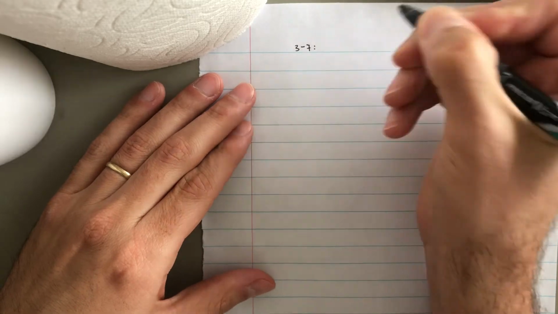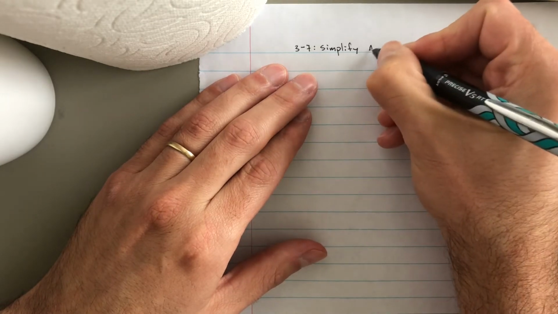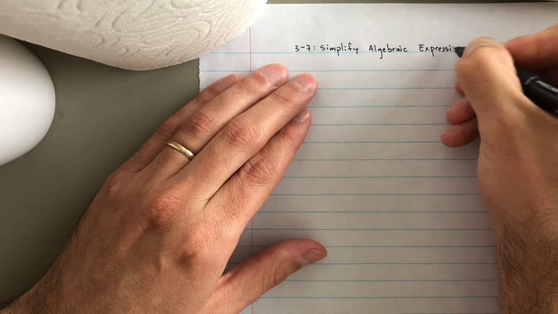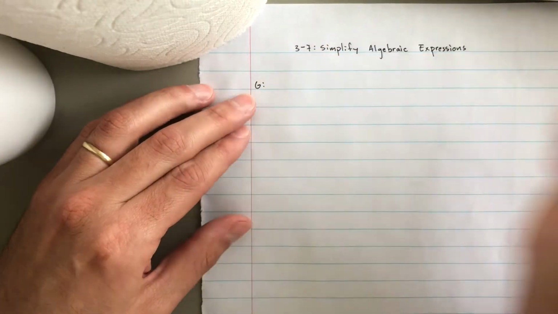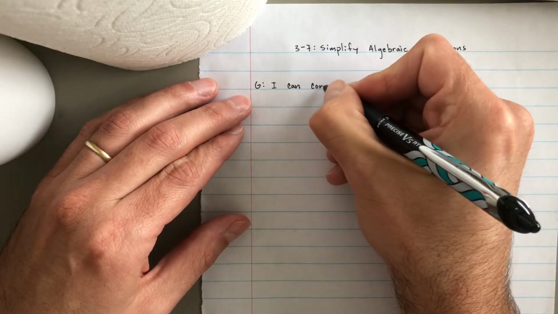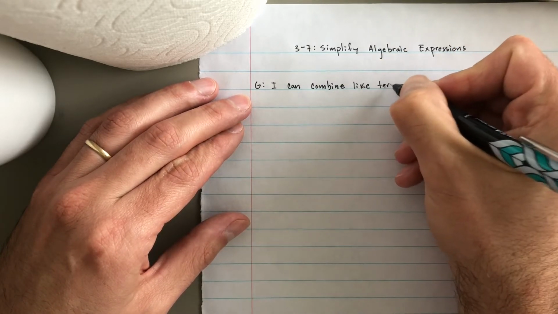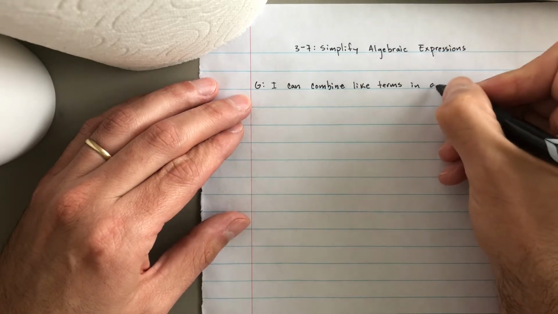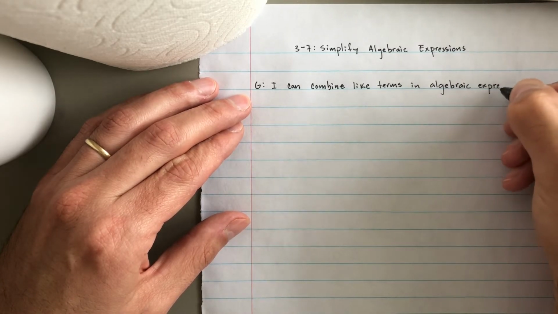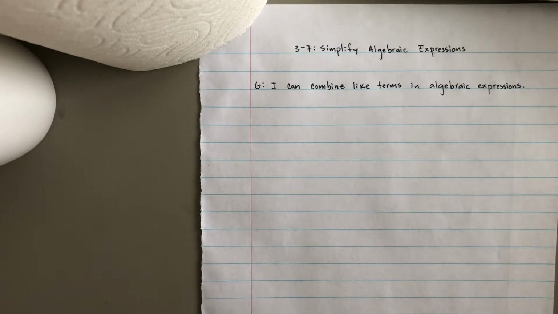3-7. Simplify algebraic expressions. Our goal is, I can combine like terms in algebraic expressions. I can combine like terms in algebraic expressions.